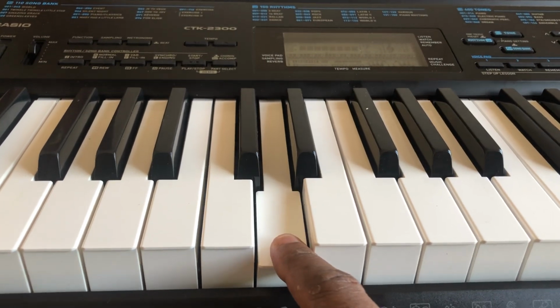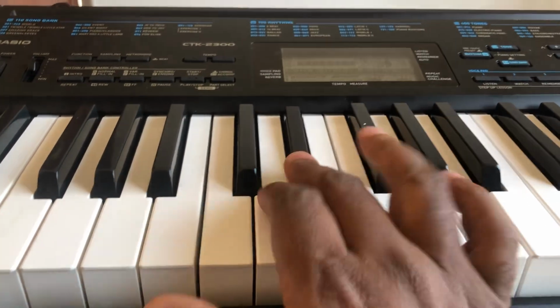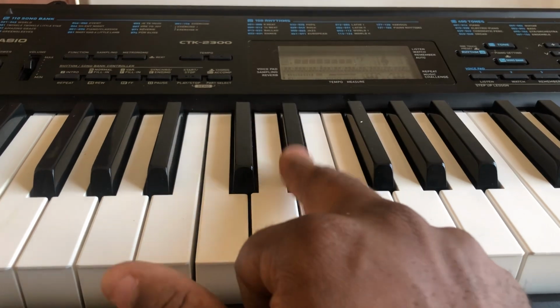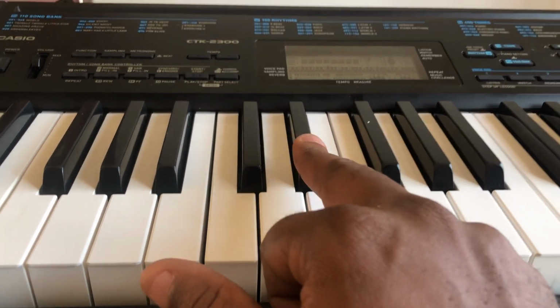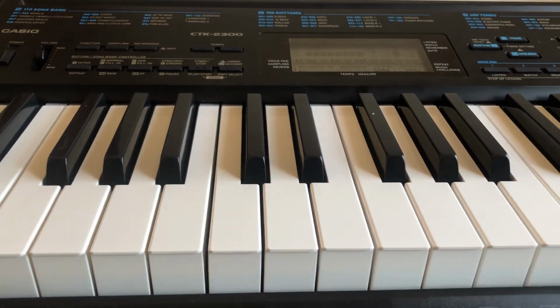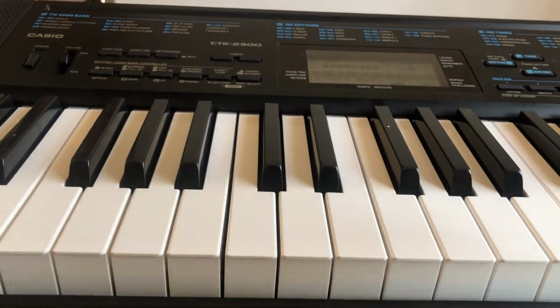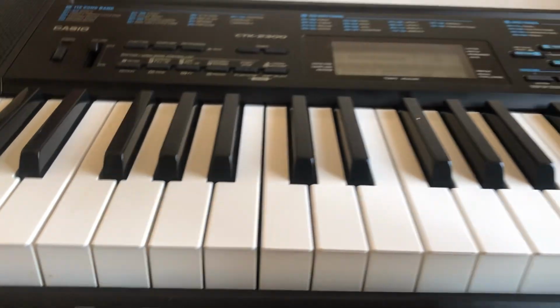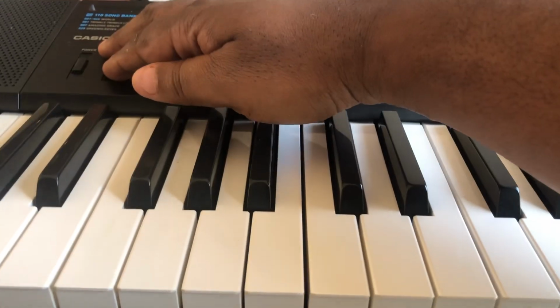So I will need a third and a fifth from here. This is an E flat. If I want to build a chord from E flat, E flat is going to be the root, and then I will need the third and the fifth. So how do we get the root and the third and the fifth like that?